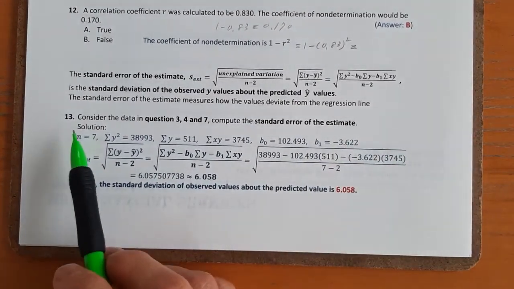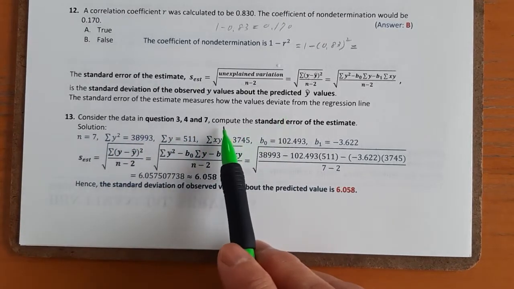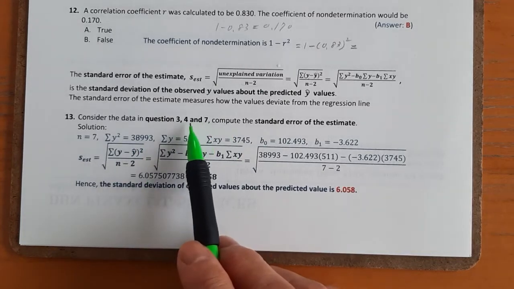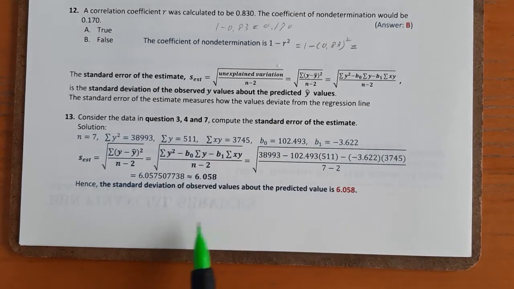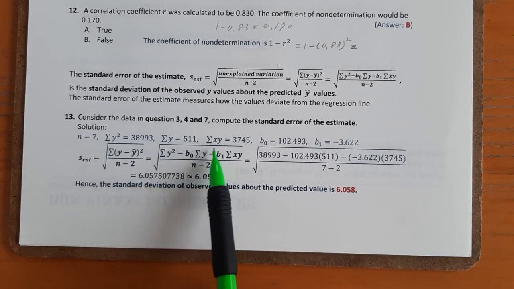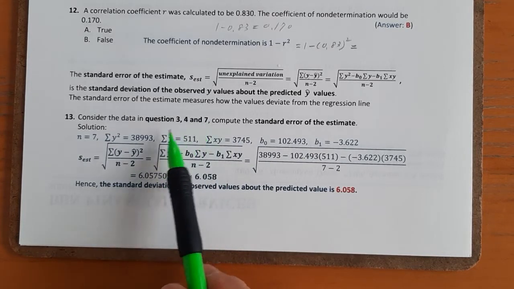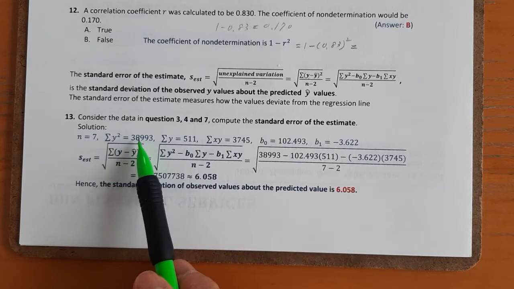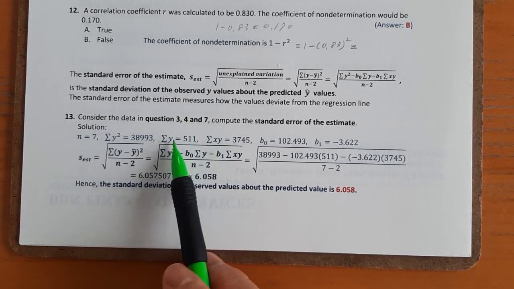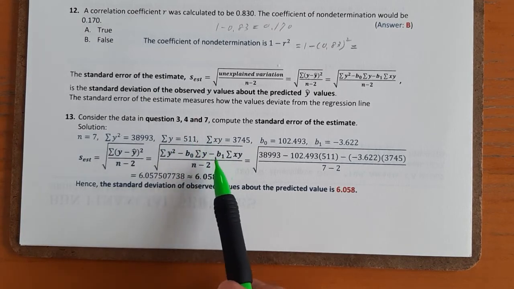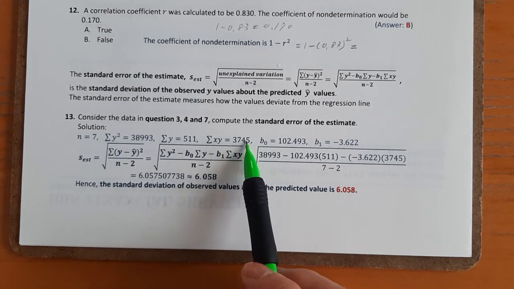Question 13. Consider the data in questions 3, 4, and 7, which is student absence and the final grade. Compute the standard error of estimate. We will use this formula, and we need the summation of y squared. From question 4, summation y squared is 38993, summation y is 511, and summation of xy is 3745.